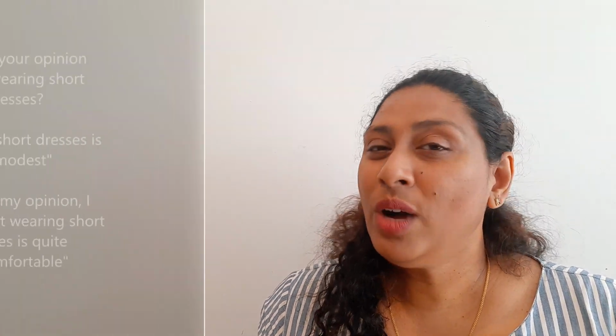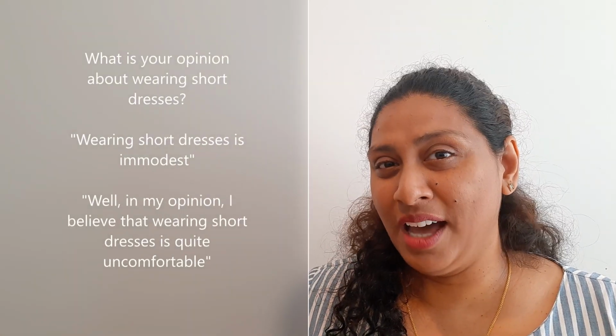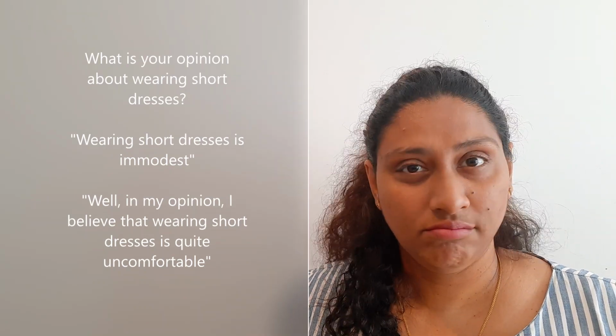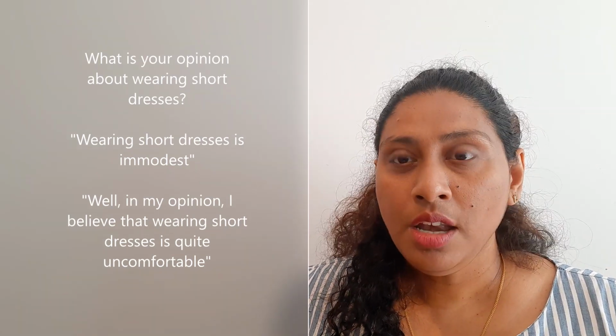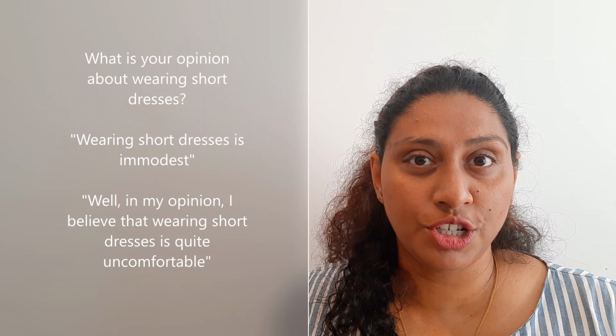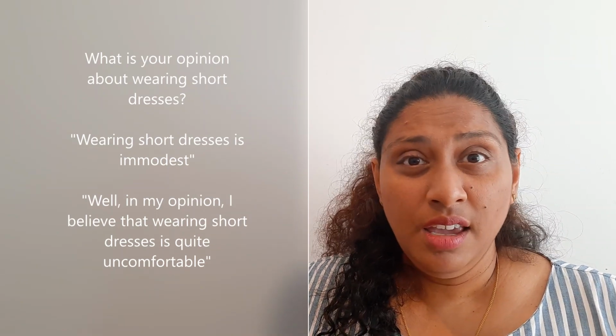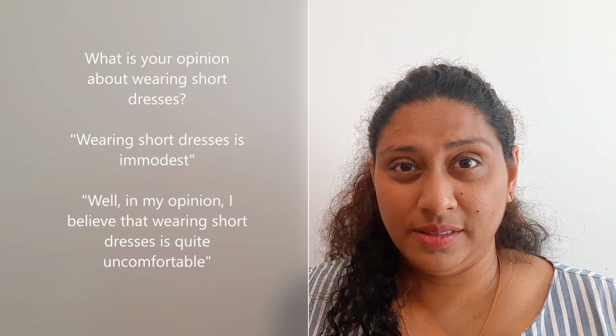So I'll give you another example which is relevant to the speaking component in the IELTS examination. Imagine your examiner asks you this question. එයා අහනවා, what is your opinion about wearing short dresses? What would you say? No, I think wearing short dresses is immodest.